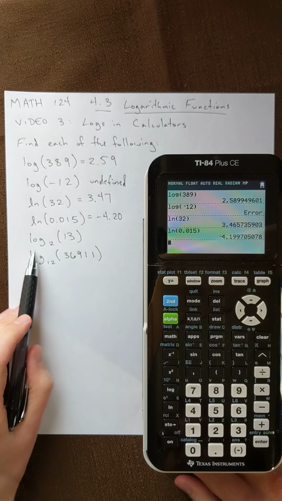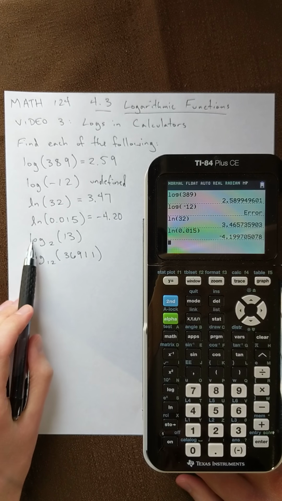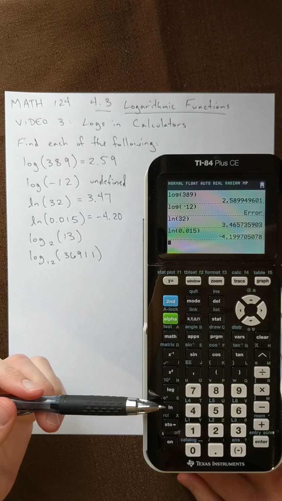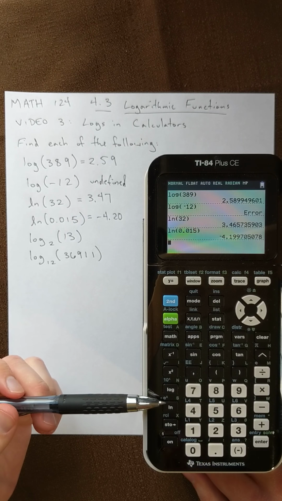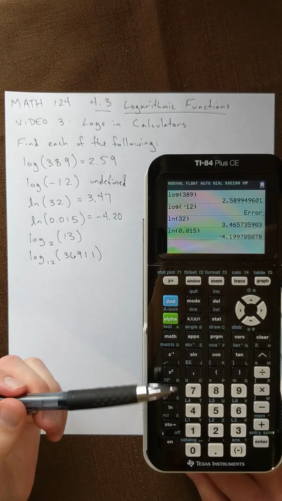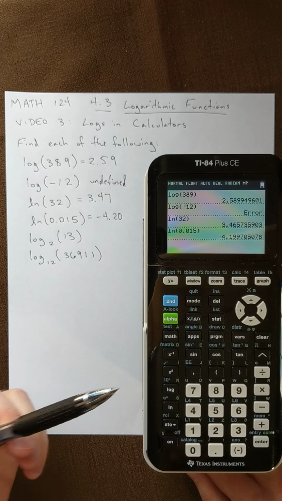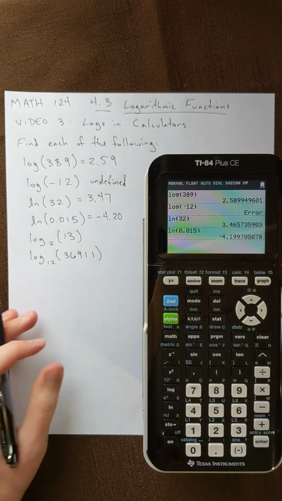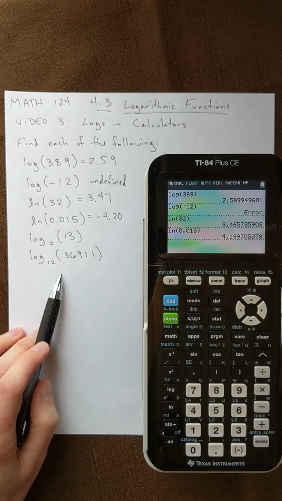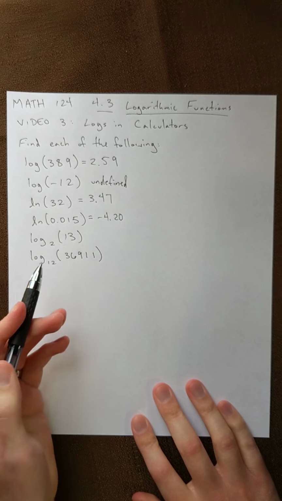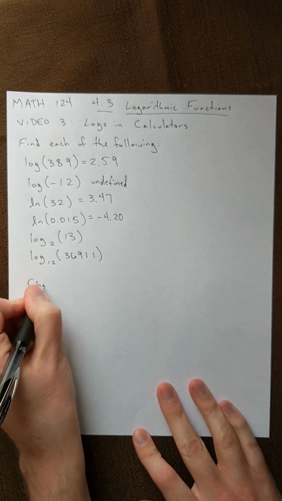Okay, now life gets tricky. There are actually two ways to do this. One is to go sifting through the calculator and try to find out if your particular calculator has a log with a random base button. This calculator might, I'm honestly not sure, but it turns out we don't need it. We have a special formula we're going to use when we have a logarithm with a random base. So let's first talk about what that formula is. It's called the change of base formula.